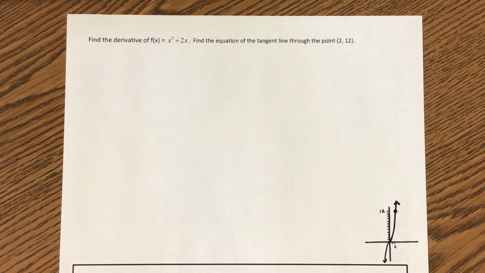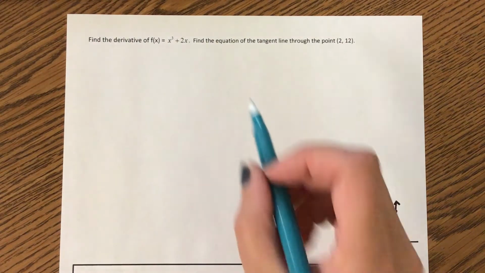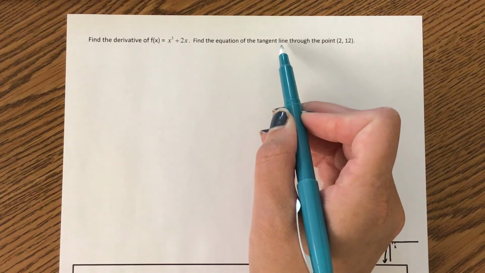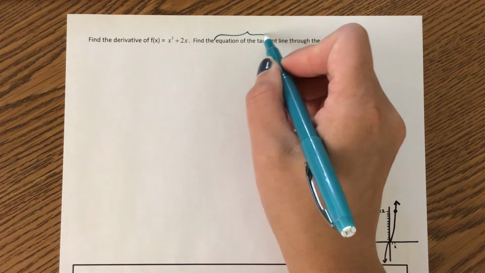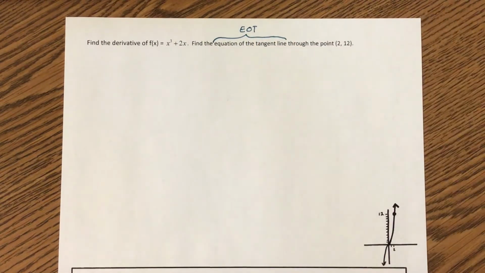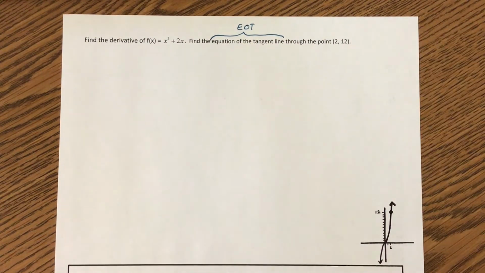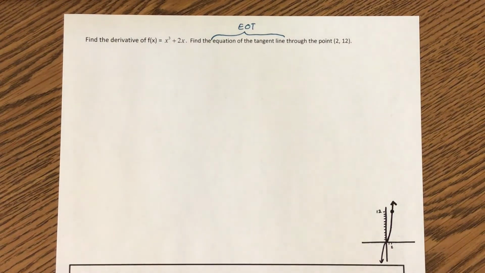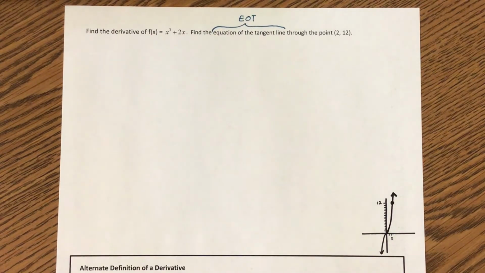So we're going to start by finding the derivative of that function. So we're going to use that f prime of x thing that we used on the previous problem where f of x equals 2x minus 3. But then we're going to take this a step further and we're going to find the equation of the tangent line. Equation of the tangent line, I'm going to abbreviate as EOT, just like I did at the very beginning of the video. And for the equation of the tangent line, we are going to need a y equals mx plus b kind of thing.